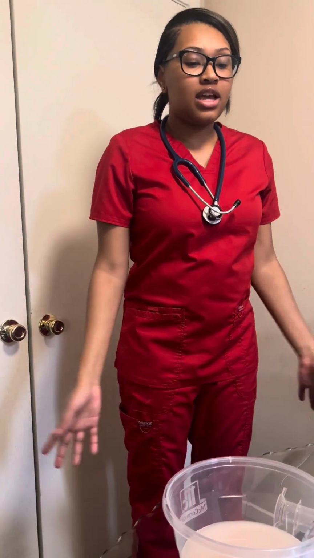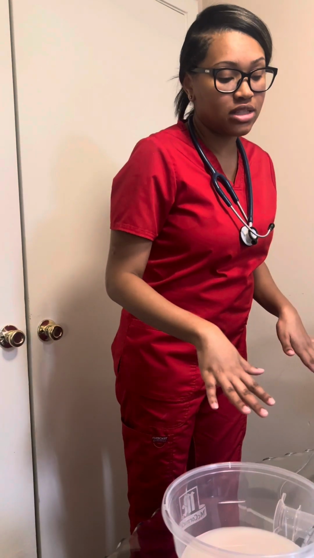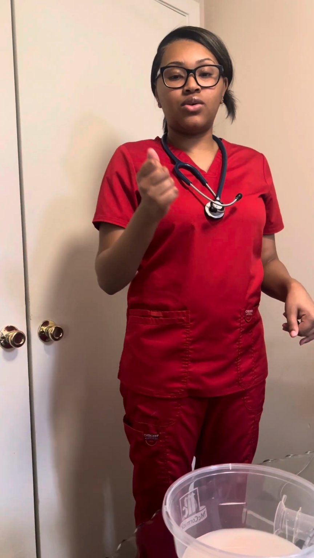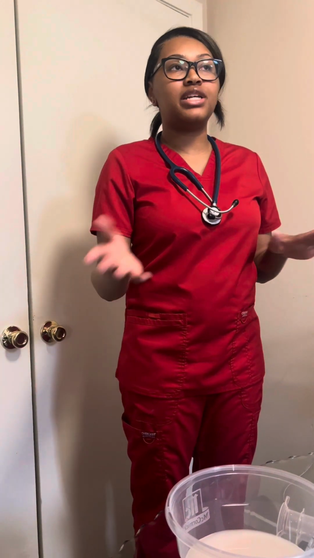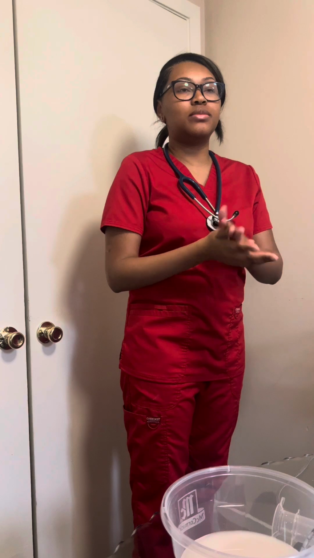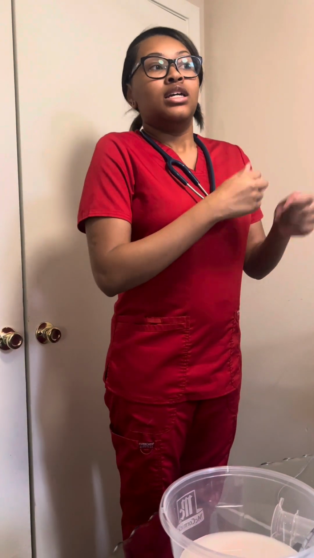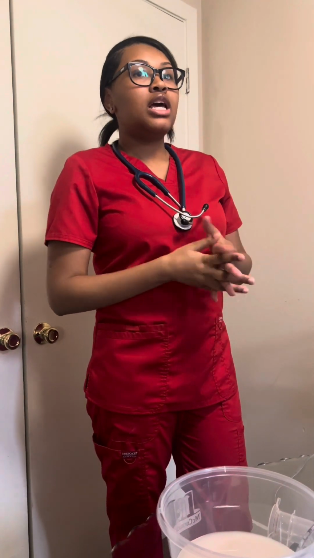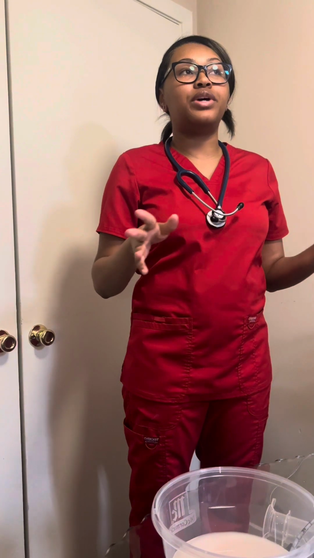And then I would lower the bed to the lowest position, raise the rail, leave the call light in reach, ask the patient if they need anything else, gather my supplies, wash my hands, take off my gloves, wash my hands, and I would document intake, output, as well as the water that was given.